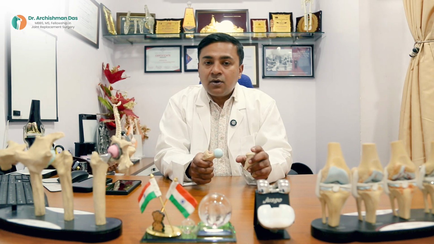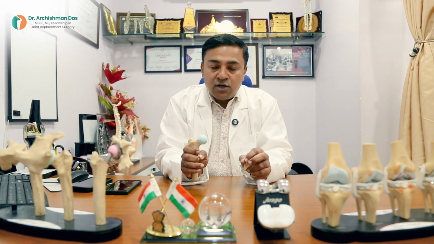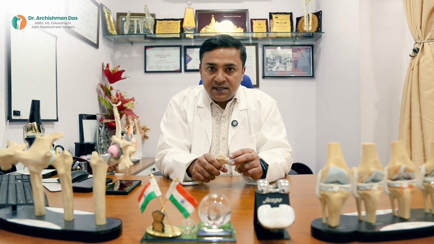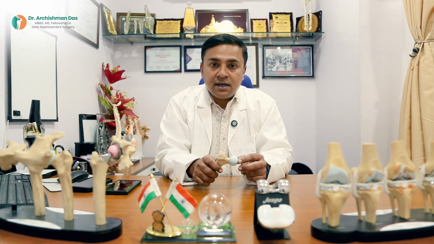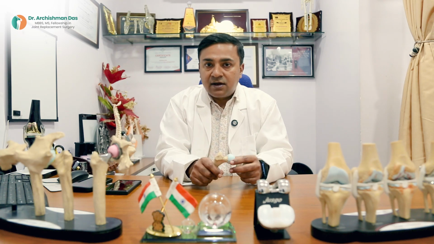So in summary, what I want to say is that educating our patients about the procedures which they are going to undergo is very important for a better outcome in this kind of surgery.